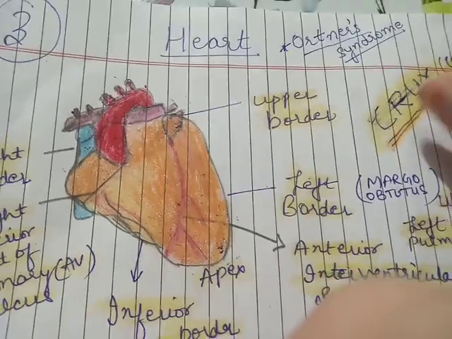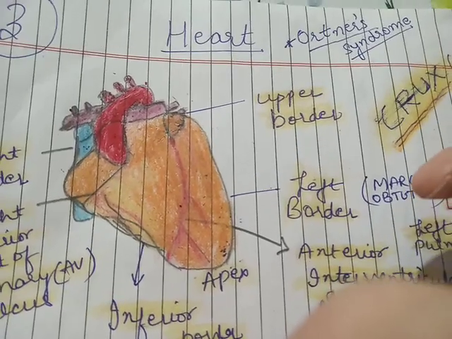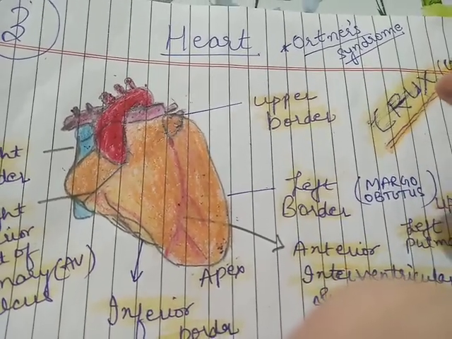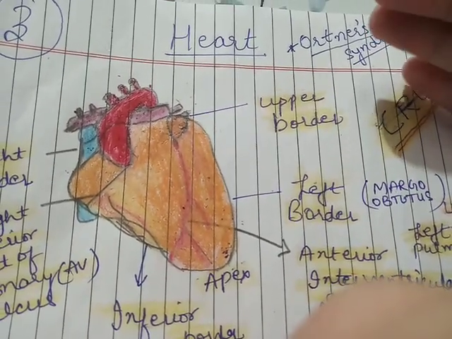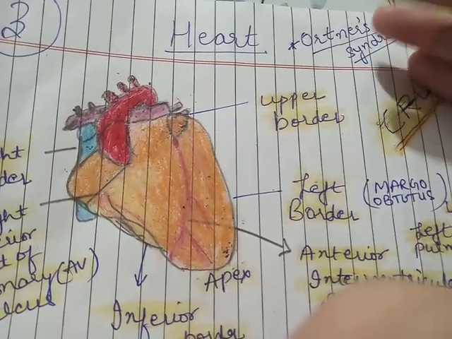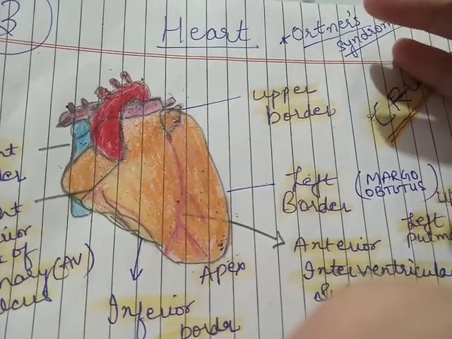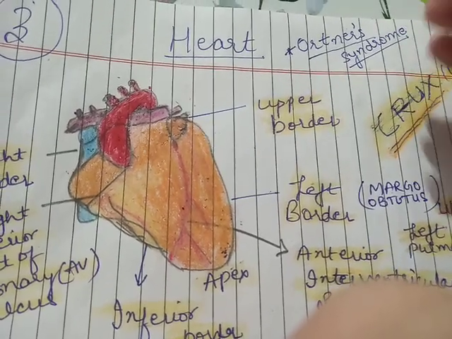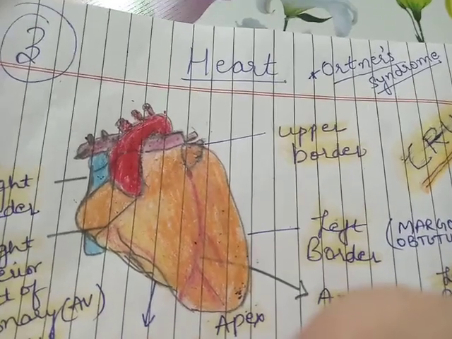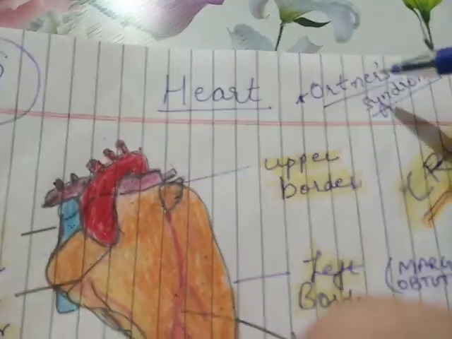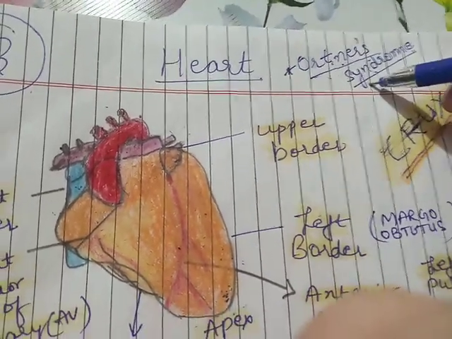The main clinical importance of the base is that during mitral stenosis, the left atrium gets distended, which may cause difficulty in swallowing due to pressure on the esophagus, because posterior to the base lies the posterior mediastinum, and the structure in the posterior mediastinum is the esophagus. So when the left atrium gets distended in mitral stenosis, it causes difficulty in swallowing due to esophageal compression, and that is called Ortner's syndrome. I have written this spelling of Ortner's syndrome, right? This is the clinical importance of the base.